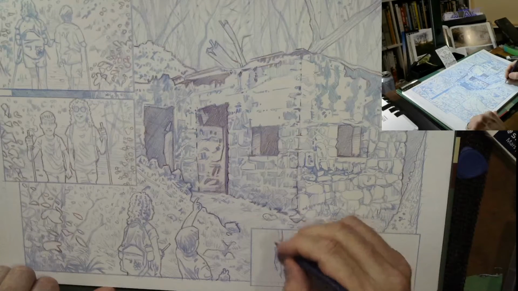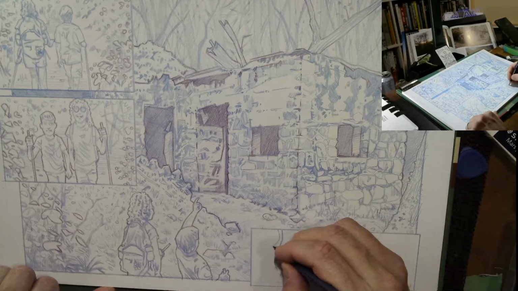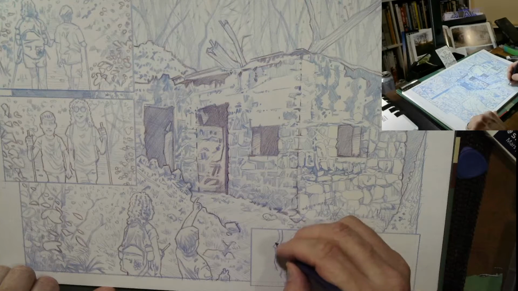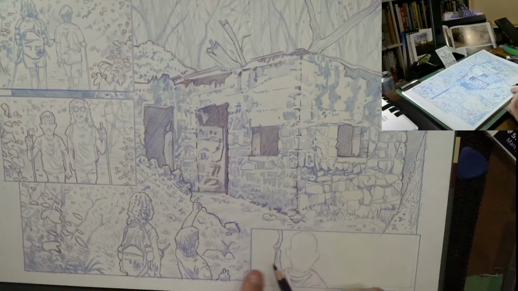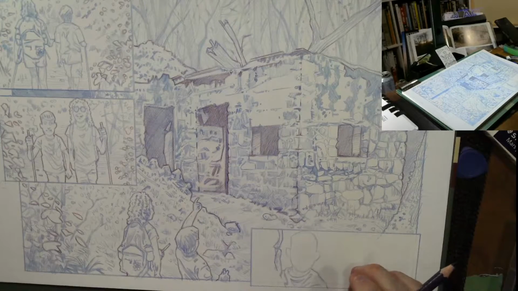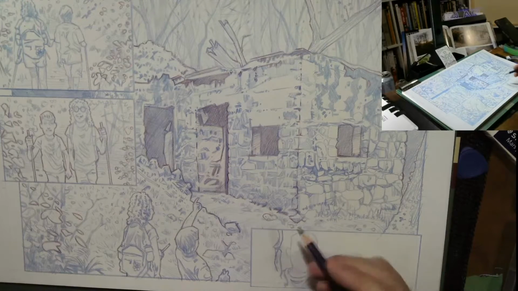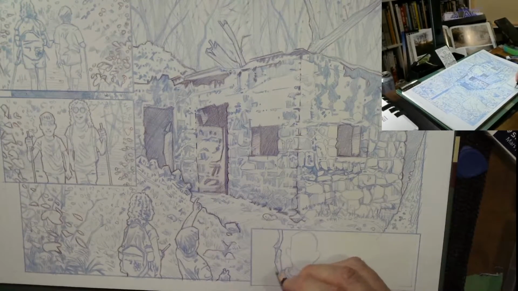But I'm going to stop the amount of information I've given on the brick entryway really tightly into the image itself.